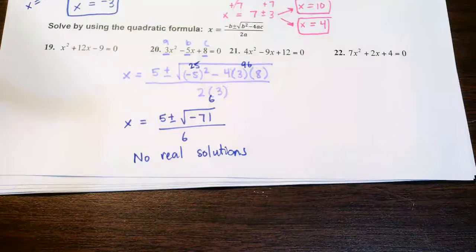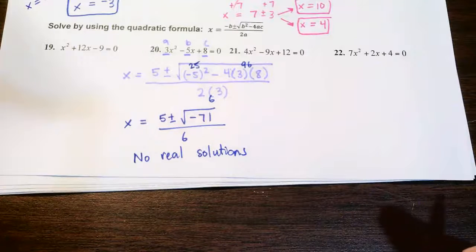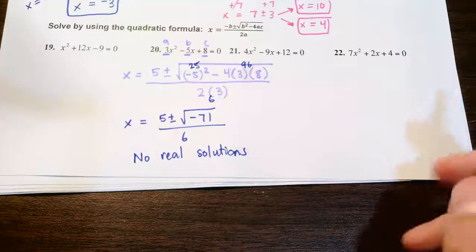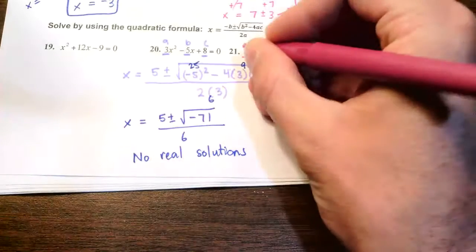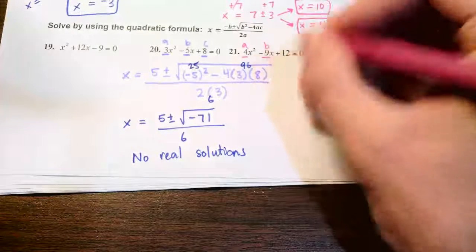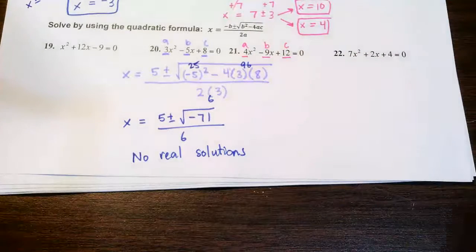And yeah, let's go ahead and do, oh, I don't know. Let's do number 21. Might as well. I think that one's going to give us a real solution, so let's do that one. So our A is 4, B is negative 9, and our C is 12.